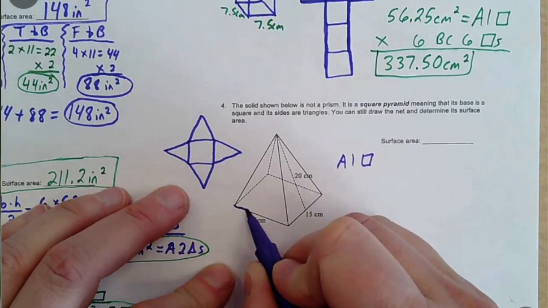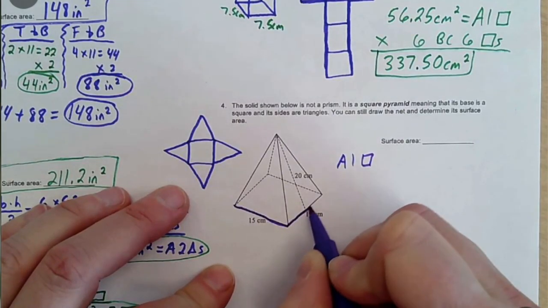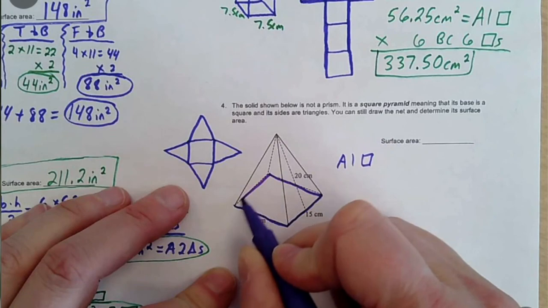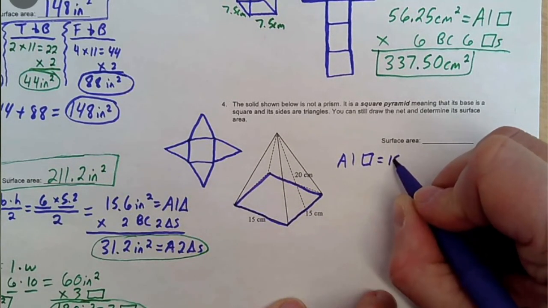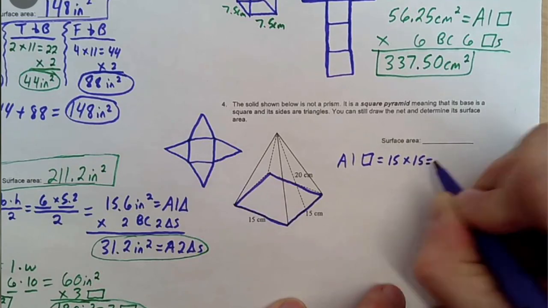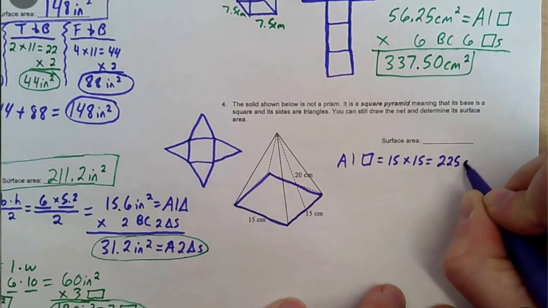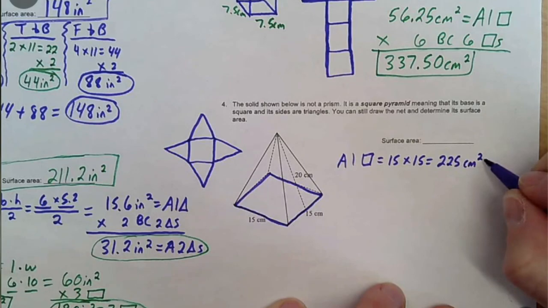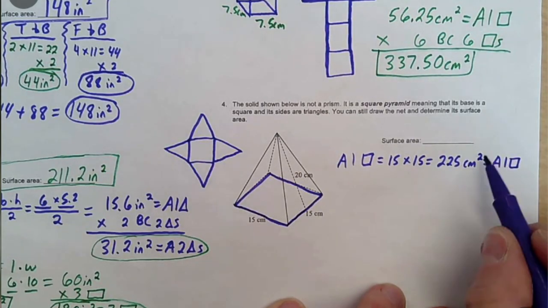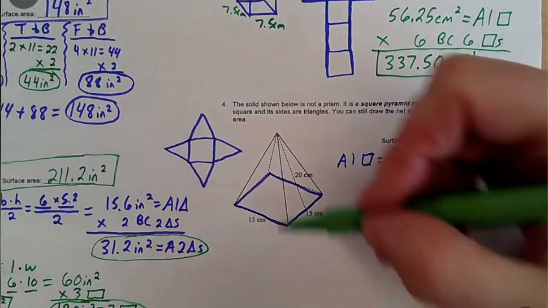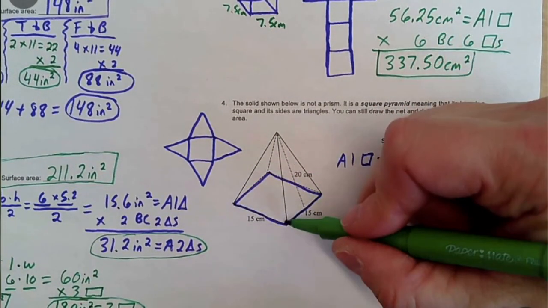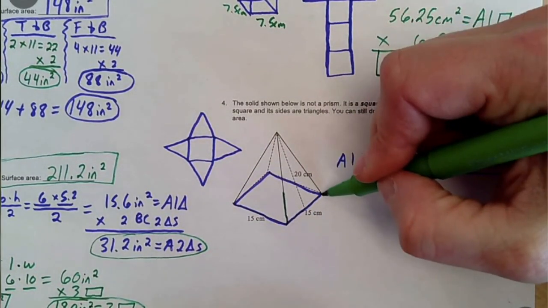So how do I find the area of the one square? I trace it. I see 15 on one side and 15 on the other. So 15 times 15 gives me 225 centimeters squared, and that gives us the area of the one square. So we've got one part done. Now we need to find the area of the triangles. So I try to find the one that has the dimensions given to us. It looks like the one on the right is kind of given to us, so I'm going to trace it.